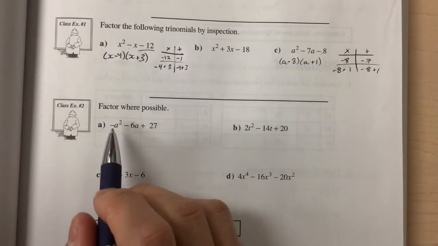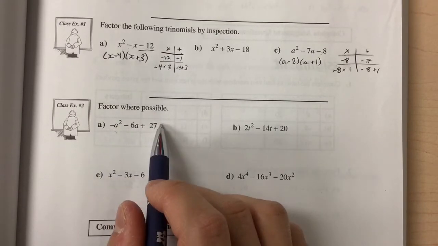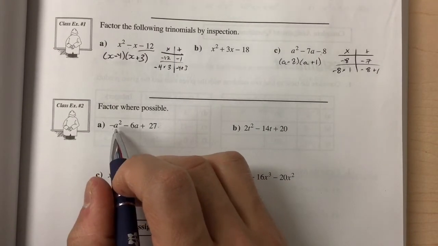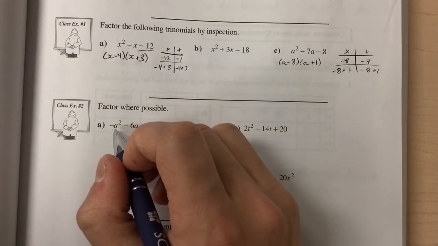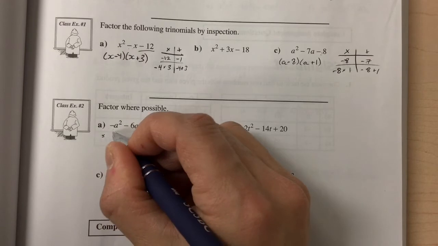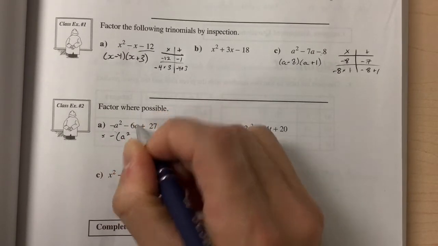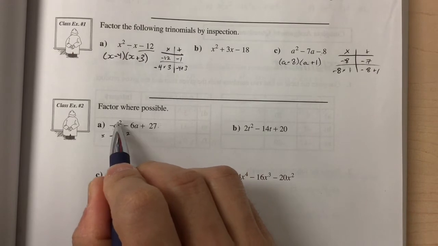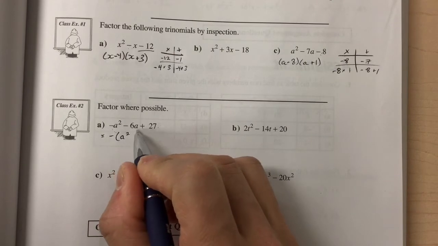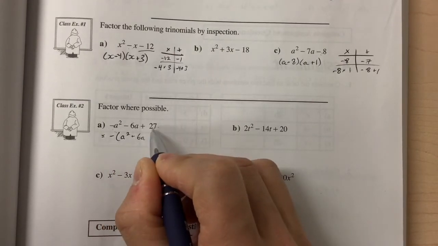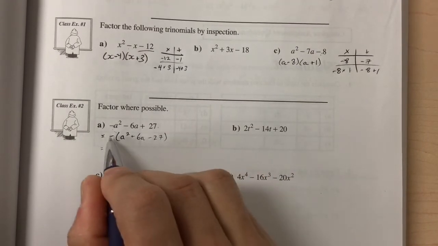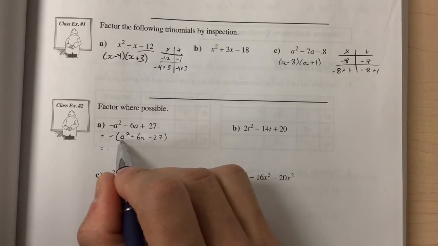Also, you're going to be running into problems like this one, where you have a negative value in front of your first term. If you run into something like this, it's easiest to factor that out right away. So then what we are actually factoring is going to be negative a squared, and everything is going to have negative 1 factored out of it. So negative 6 divided by negative 1 would be positive 6a, and then 27 divided by negative 1 would be negative 27. So then what we're factoring is everything in here.